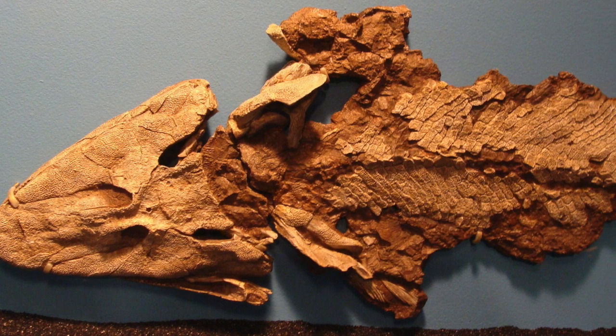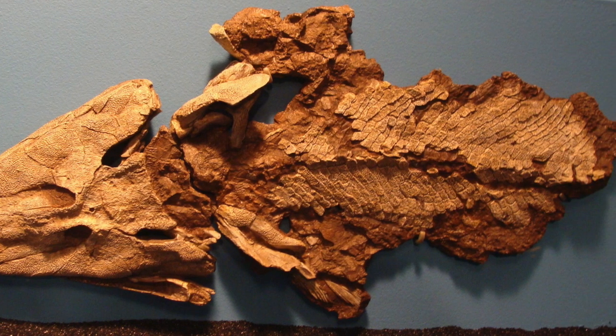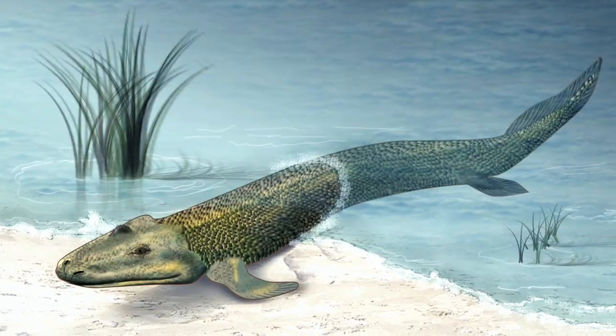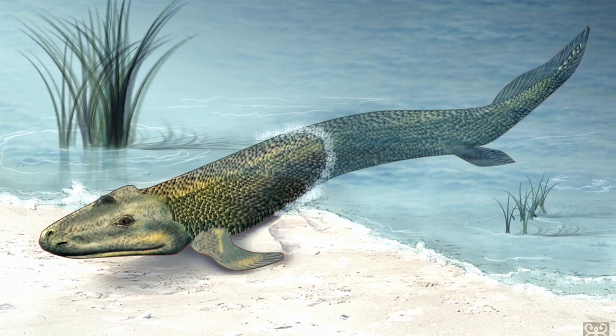But our new creature, this creature we discovered, broke down the distinctions between these two different kinds of animals. Like a fish, it has fins with webbing.